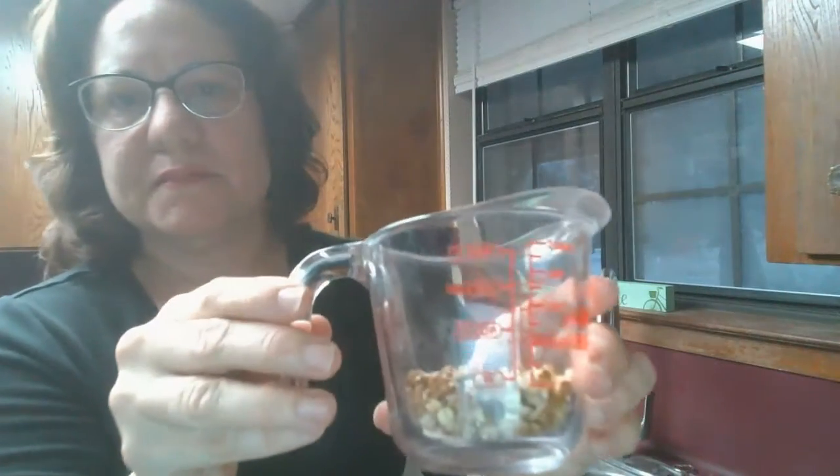And again, this is optional. You don't have to put nuts in your cookies. Of course, you put what you like in there. So now I have 1/2 cup of crispy rice cereal.